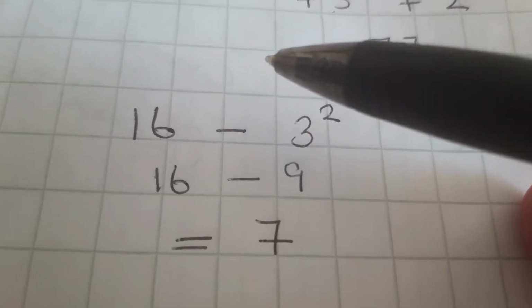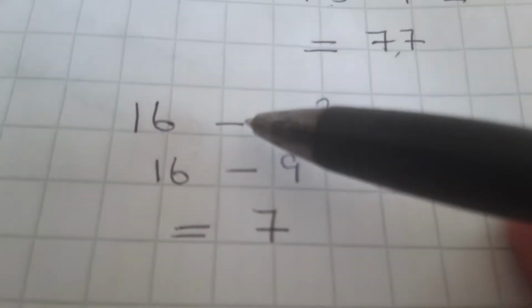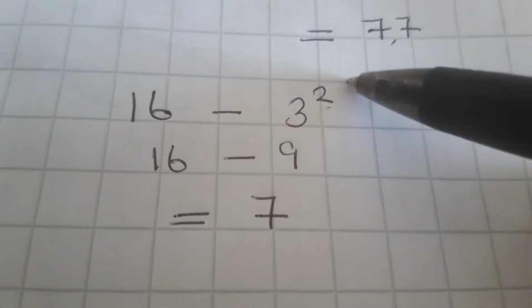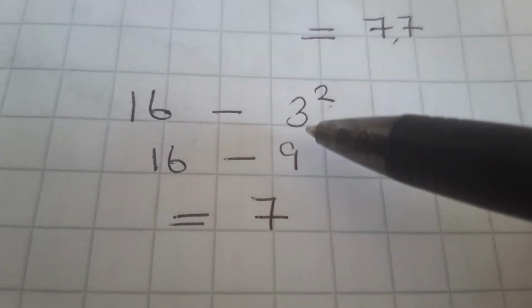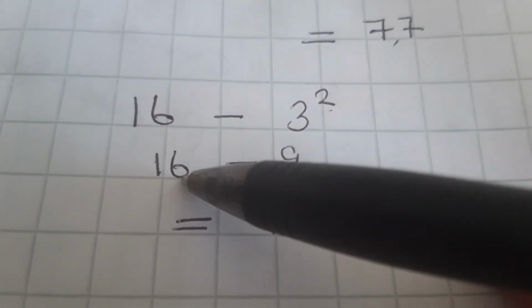Here we have a much shorter question. You have an indice and you have subtracting. So you do the indice first. So you get 9. 3 squared is 9. 16 take away 9 is 7.